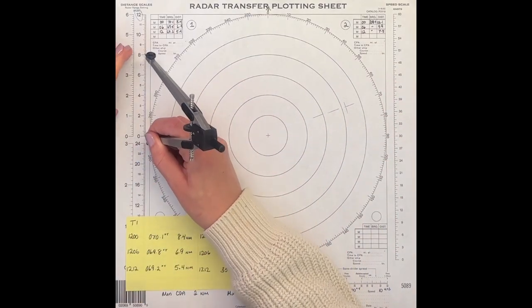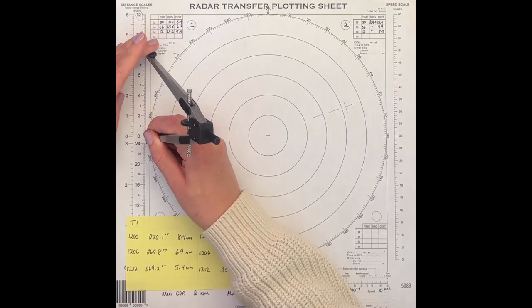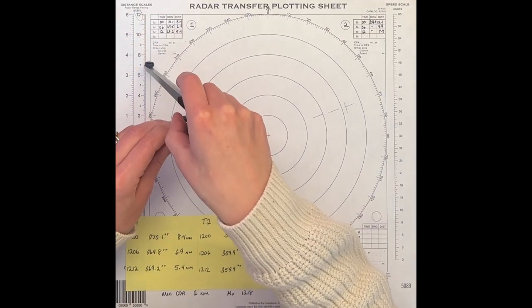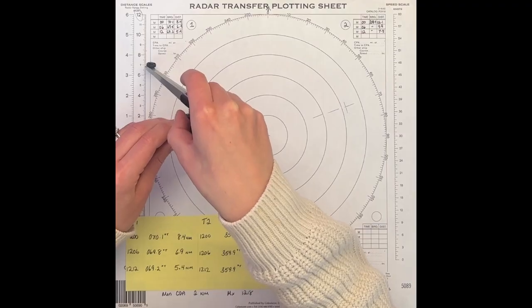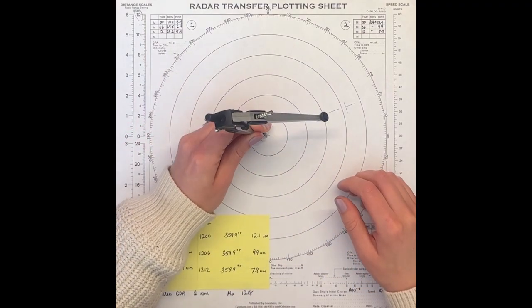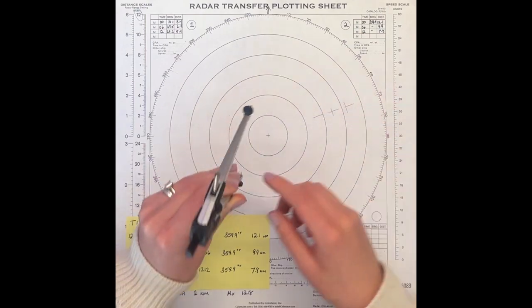Also, lately I've been walking around and noticing students with dividers that are very loose. Go ahead and take a screwdriver to your dividers and tighten them up, just to make sure that they don't move while you measure a distance and move it over on the piece of paper.